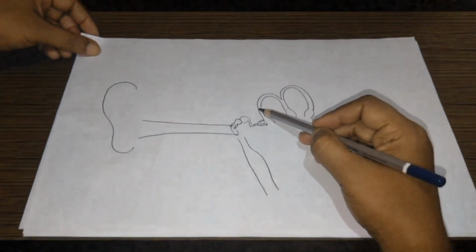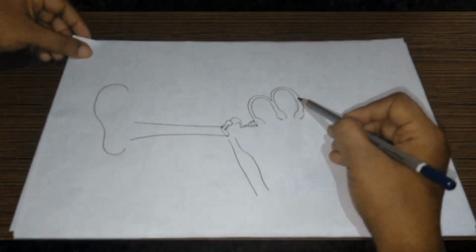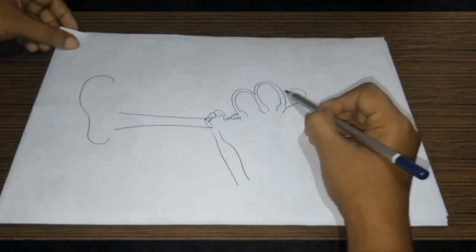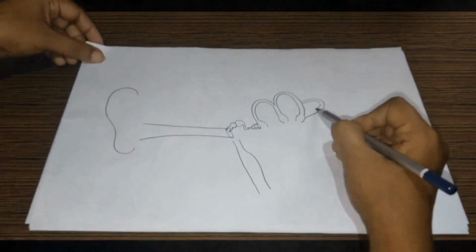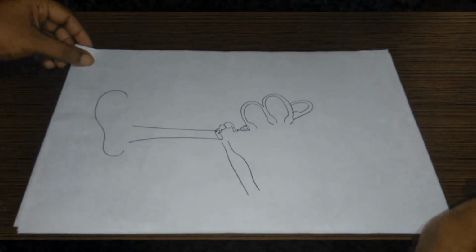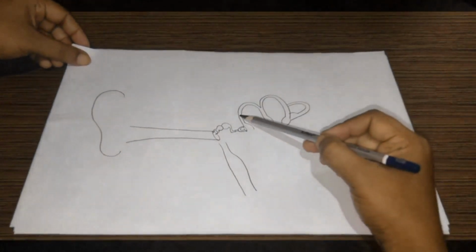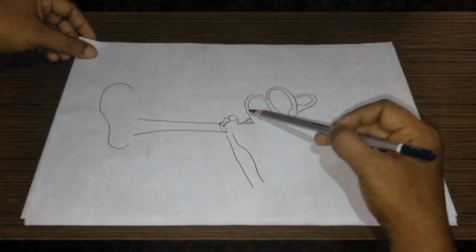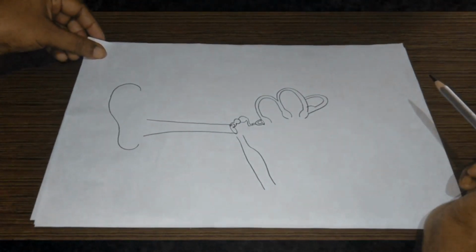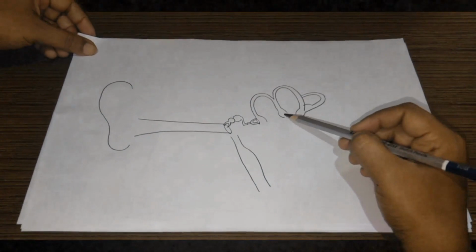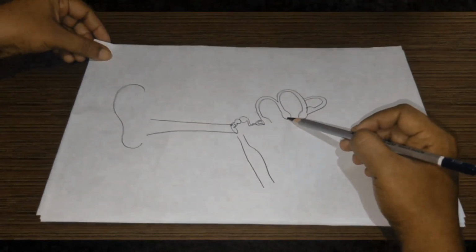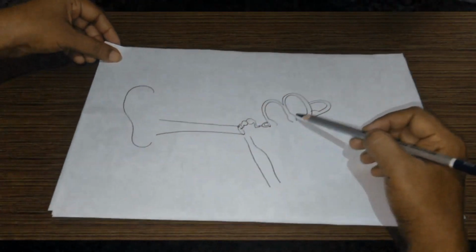So here we have drawn only two semicircular canals. One more is there, lying down. Make it bulge at the base. So how many semicircular canals? 3. 1, 2 and 3. Two of them in a standing position and one in a lying position. And make sure that all the bases are swollen in nature. This part is known as ampulla where the sensory receptors are seen.